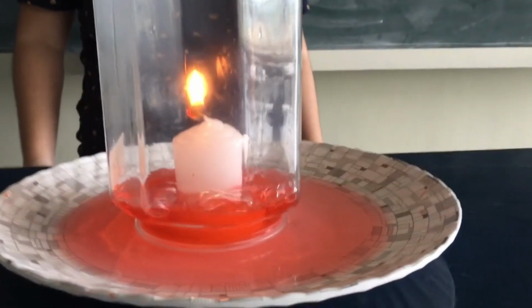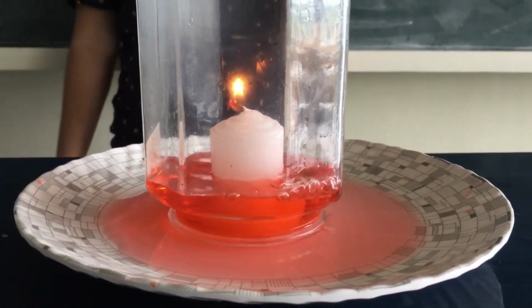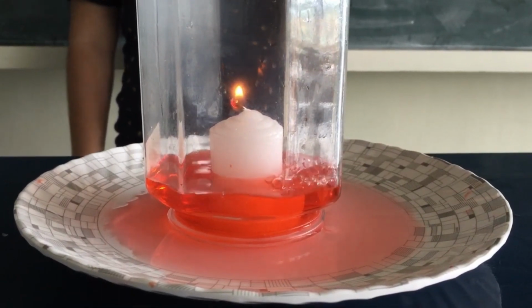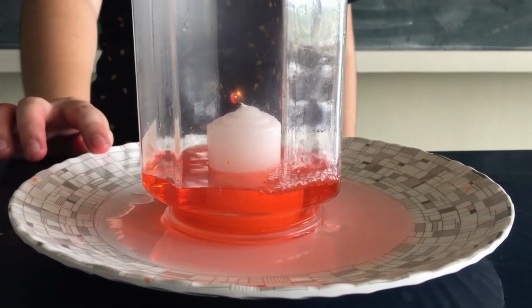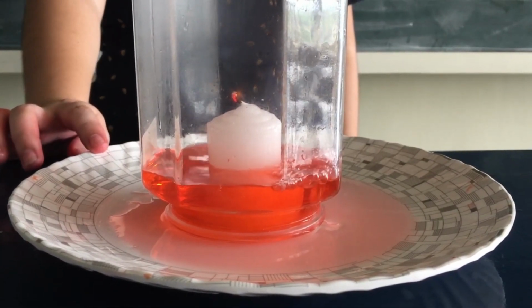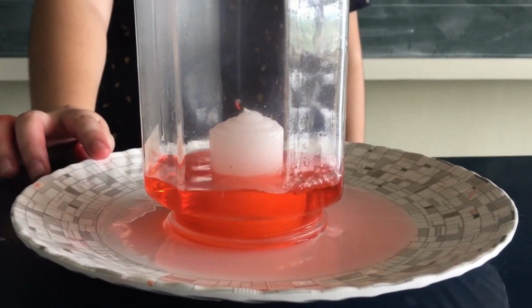After a few minutes, while having our jar over the candle, you will notice the candle's flame will get smaller and smaller until it is extinguished. Also, you will see that the water level underneath the jar begins to rise after the light from the candle has been fully extinguished. The water outside the jar is lower than the water inside the jar.